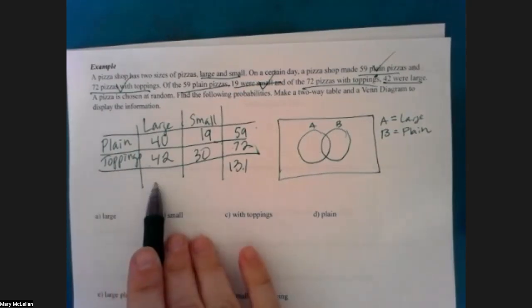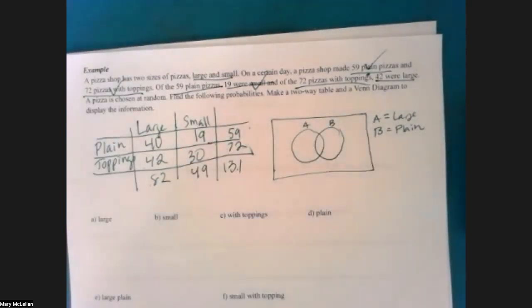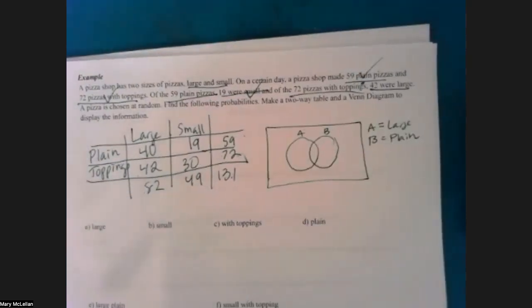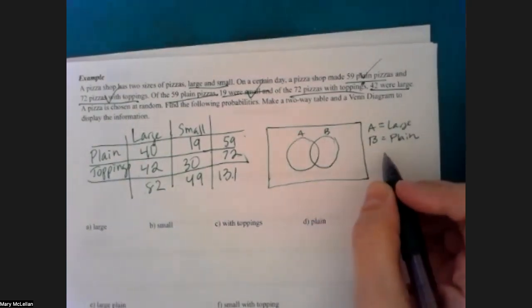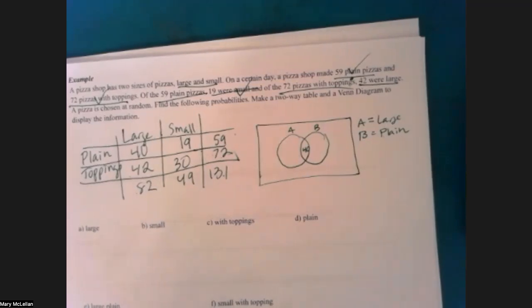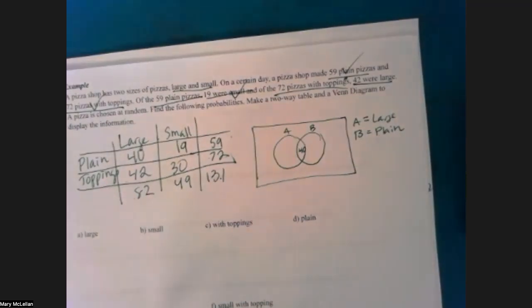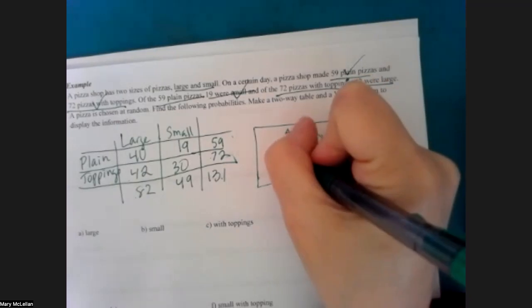And I like putting totals in my tables. So I had 82 large pizzas that day and 49 small. Okay. So let's see. If I want to fill in my Venn diagram, I can now. 40 pizzas were both large and plain. That's the intersection. 42 pizzas were large with no toppings.